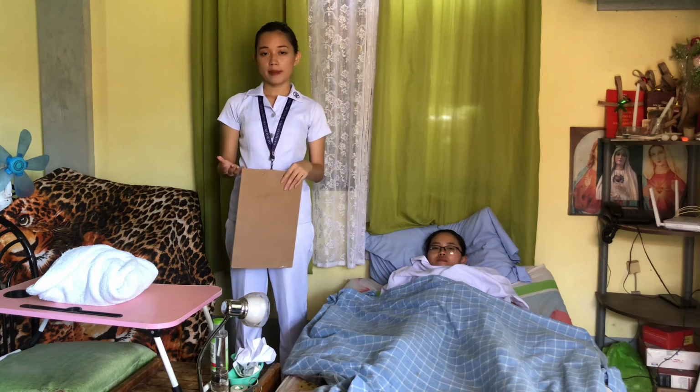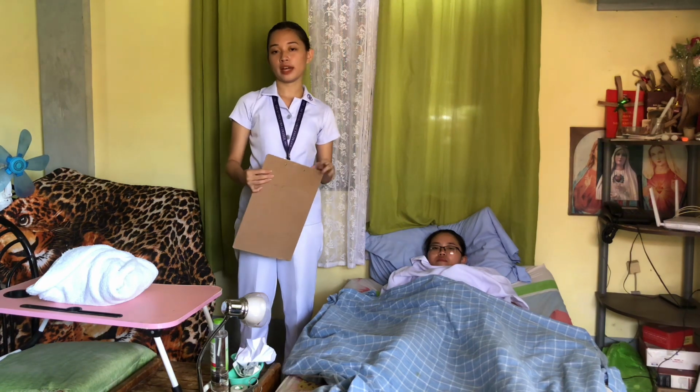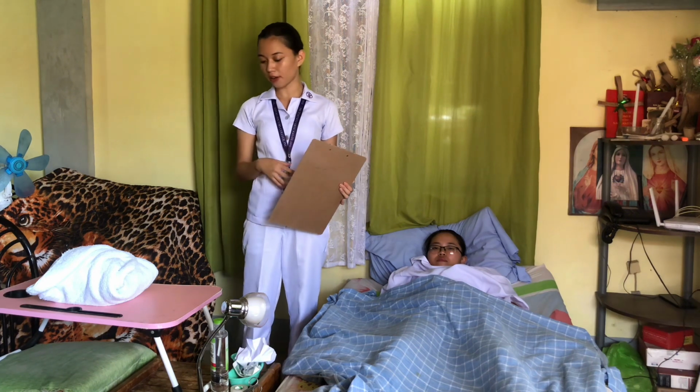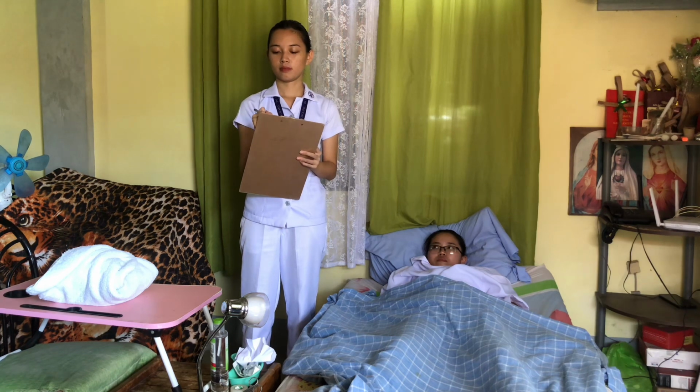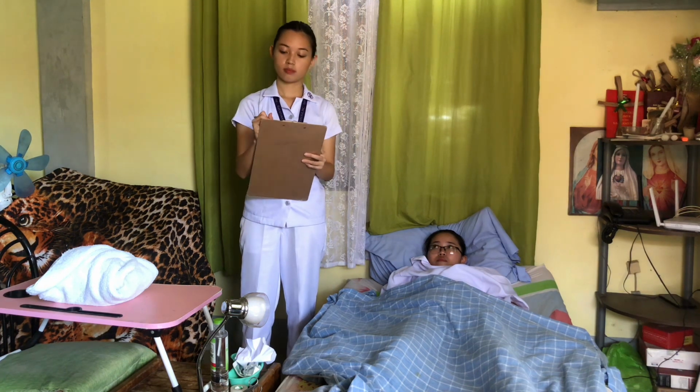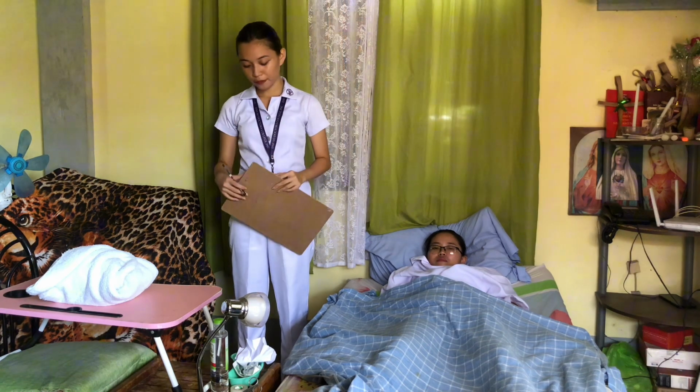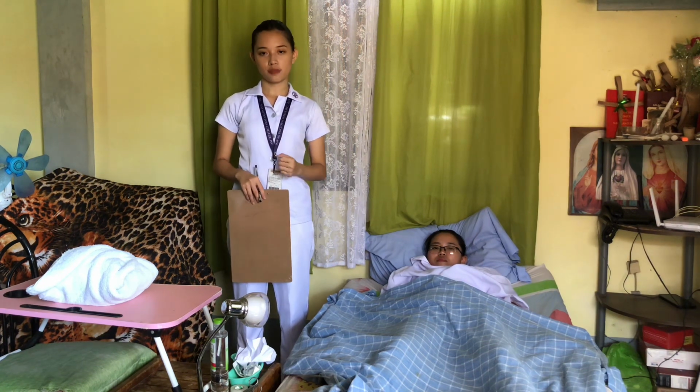So now that we're done, we have to document the procedure. For the documentation of the urinary catheterization, always include the date and time of the procedure, and the type and size of the catheter used. So I used the two-way Foley catheter, latex, silicone coated, in size 16. Also record the amount of fluid used to inflate the balloon. So I used 10 cc of sterile water. We also have to document the character and amount of urine, the reaction and response of the patient, and include other significant observations.